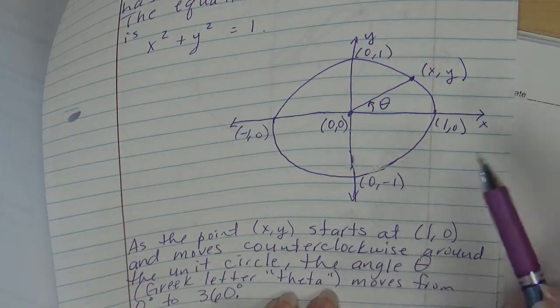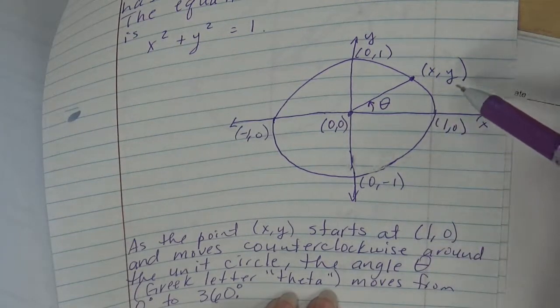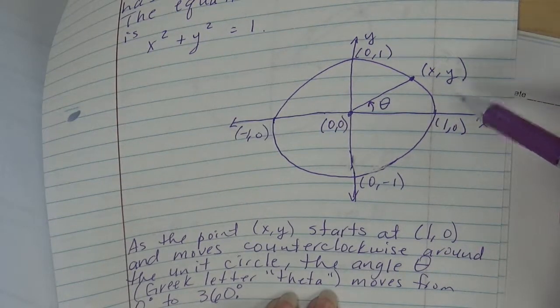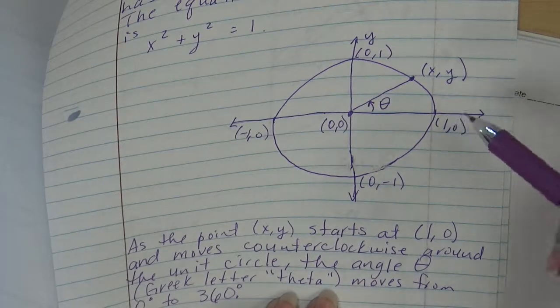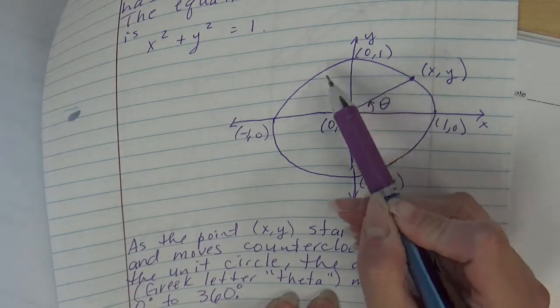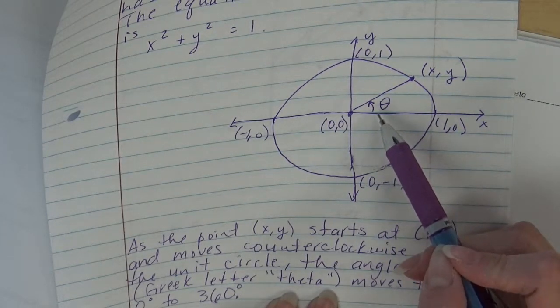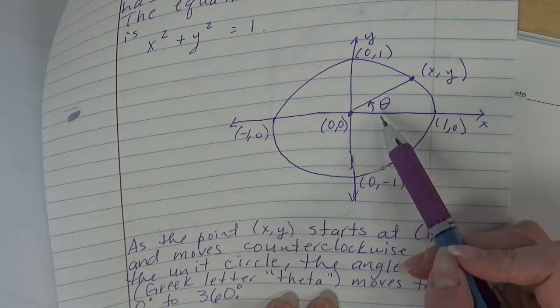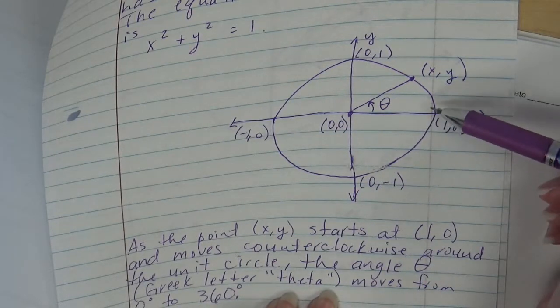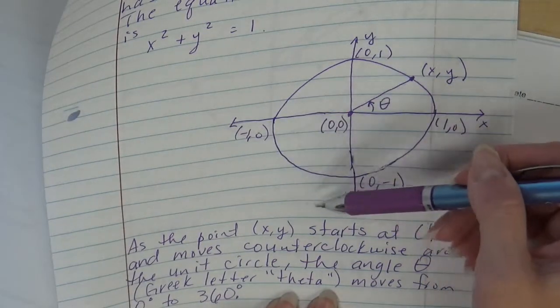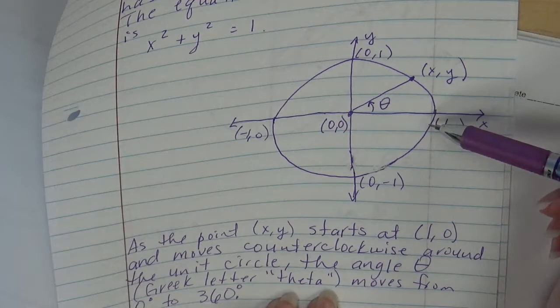As the point (x, y) starts at the ordered pair (1, 0) and moves counterclockwise along the circle, the angle theta will move from 0 degrees all the way around to 360 degrees.